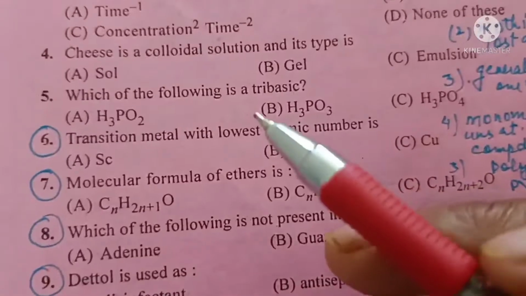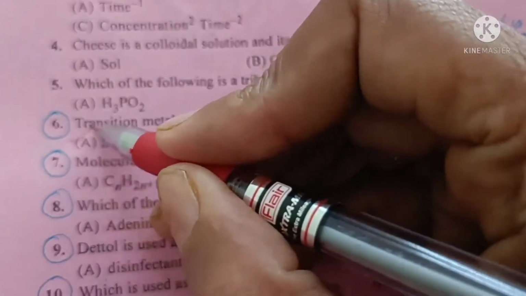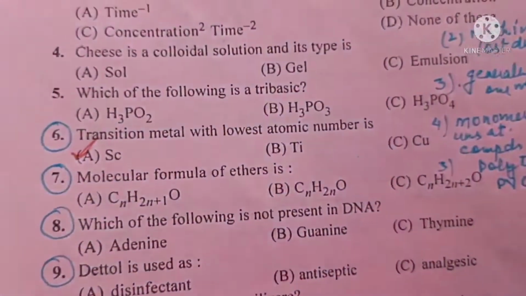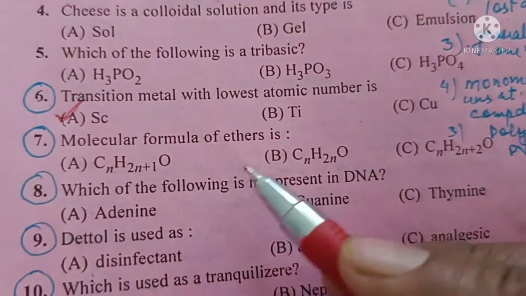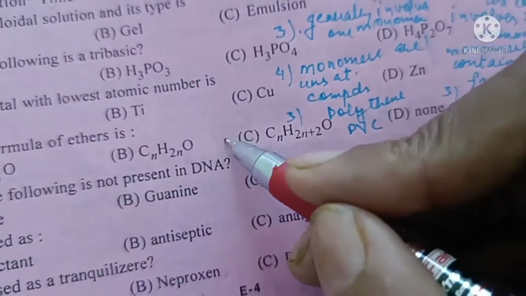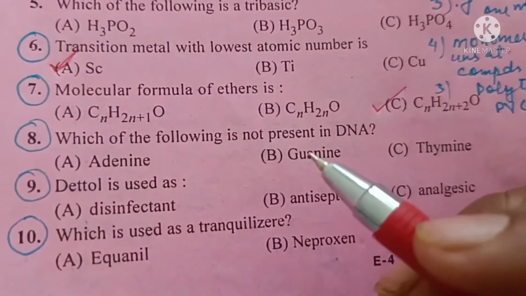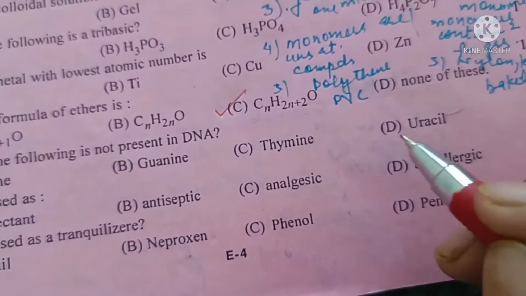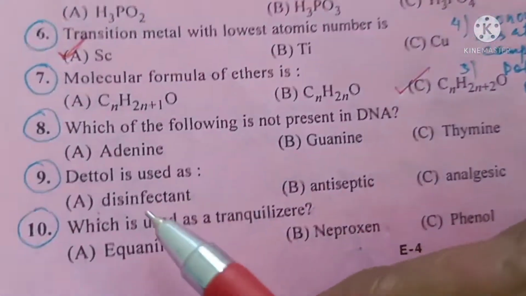So let's begin. Transition metal with lowest atomic number is the first element, scandium, with atomic number 21. Molecular formula of ethers is CnH2n+2O. It's isomeric with alcohols. Which of the following is not present in DNA? Uracil is present in RNA and not present in DNA.